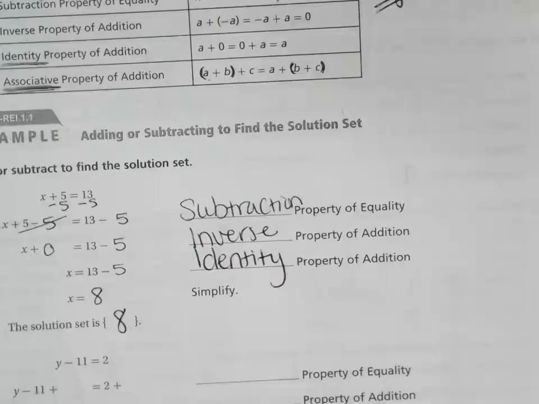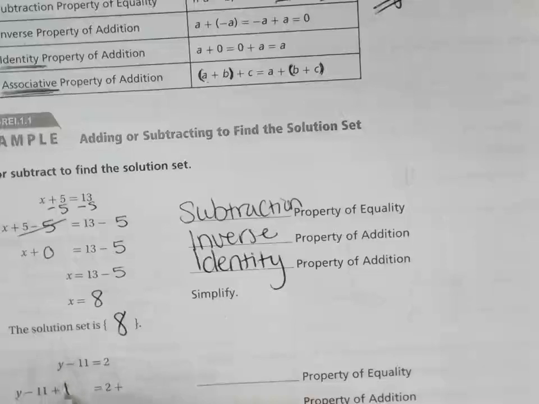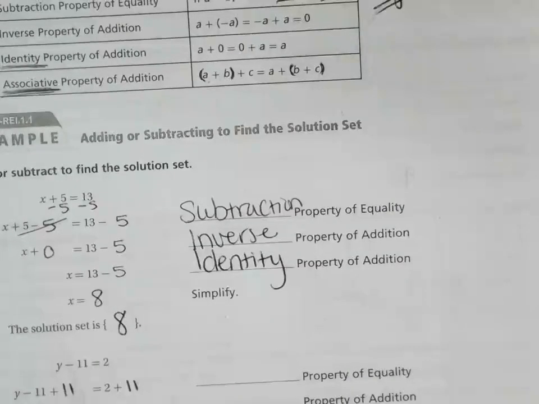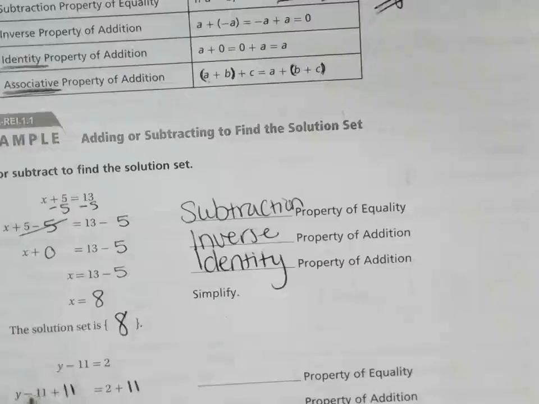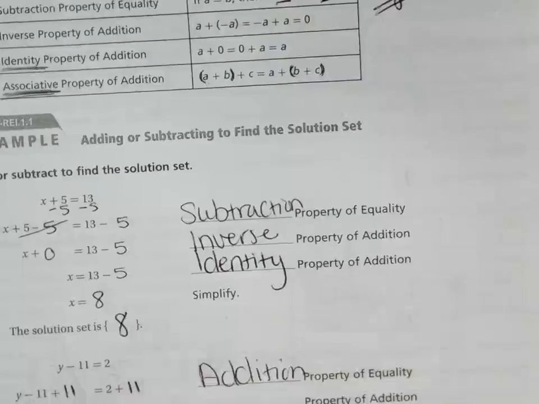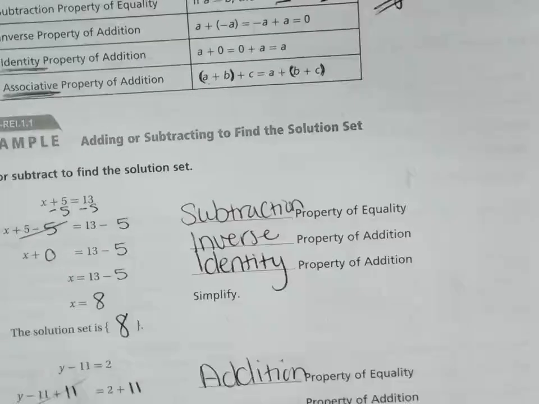Y minus 11 equals 2. Y minus 11, so we're going to add 11 to both sides, right? Opposite operation to both sides. That's going to be what? When we do the opposite operation to both sides, instead of minus 11, we're adding 11. Addition property of equality. So those cancel out to 0, right?